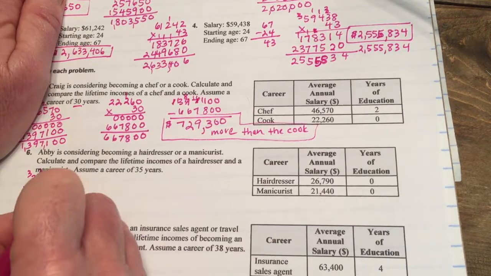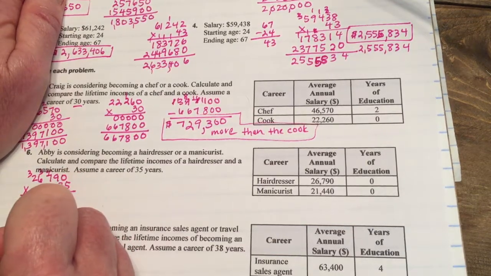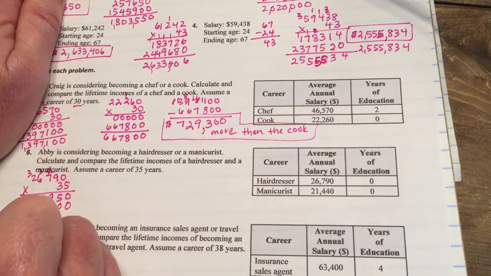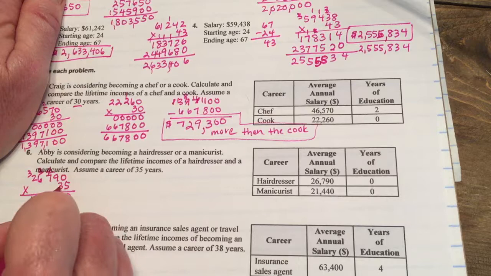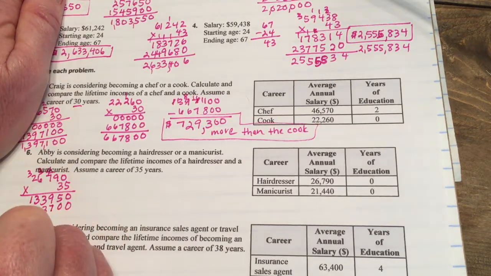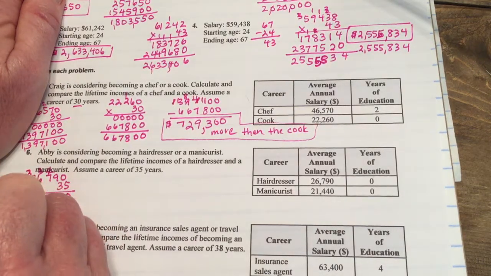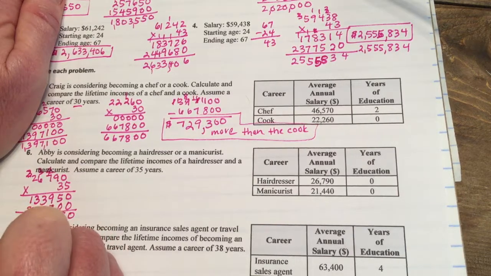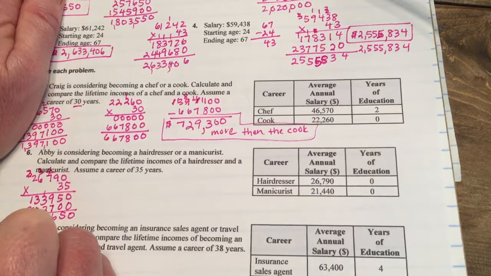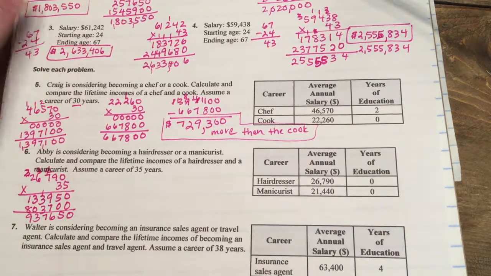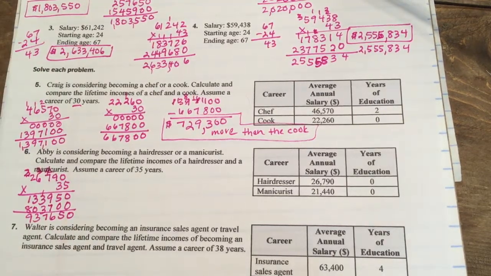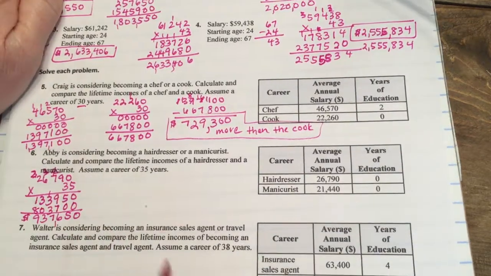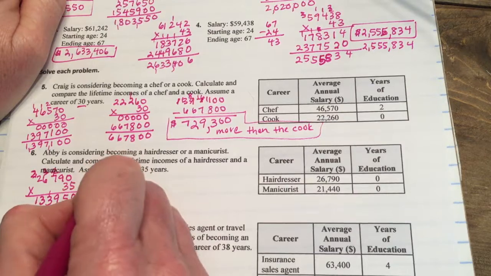Start with a 0. 3 times 0 is 0, 3 times 9 is 27. 3 times 7 is 21, plus 2 is 23. Carry 2. 3 times 6 is 18, plus 2 is 20. 3 times 2 is 6, plus 2 is 8. So 0, 5, 16, carry your 1, 7, 3, 9. $937,650 for the hairdresser.